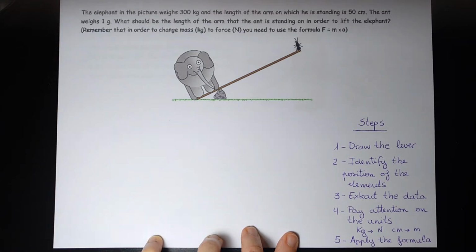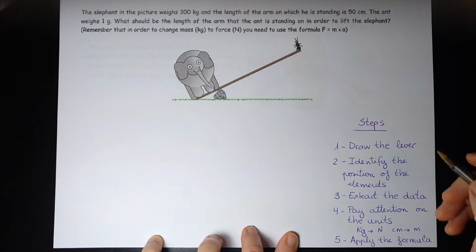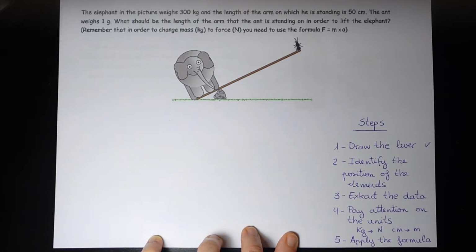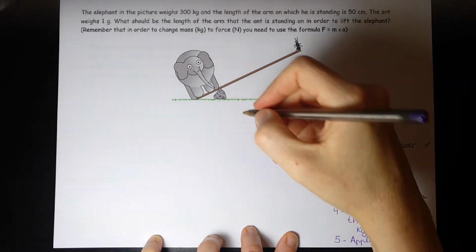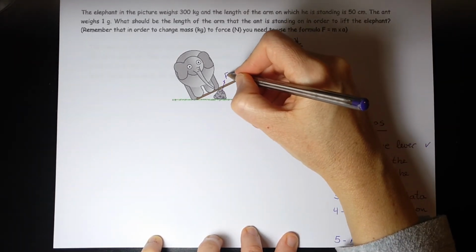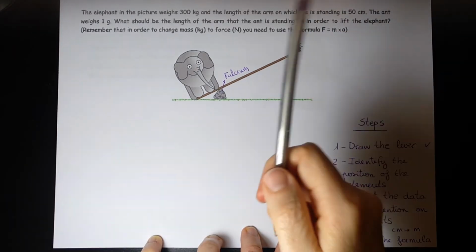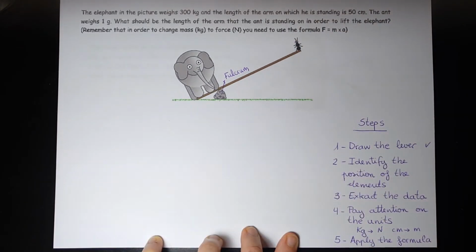The elephant of the picture. Okay, draw the lever, identify the position of the elements. We know that this is the fulcrum, but we don't know if the elephant or the ant are the force or the resistance. For doing that, we need to read the problem.